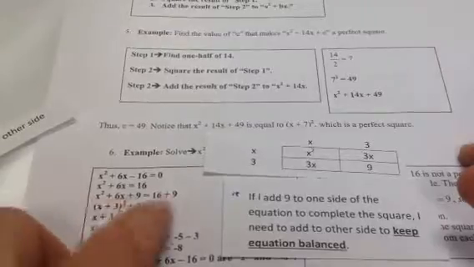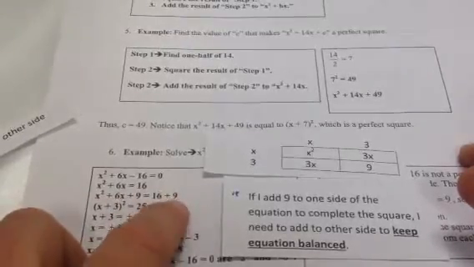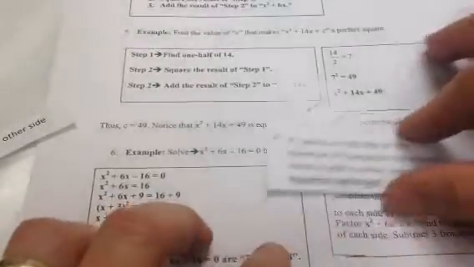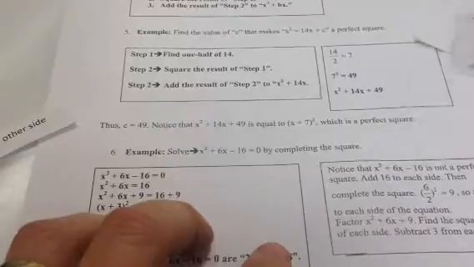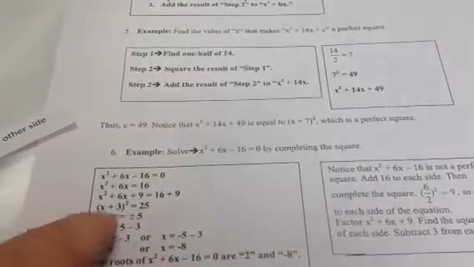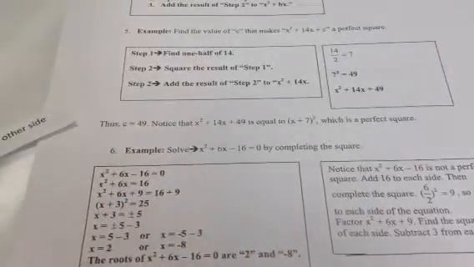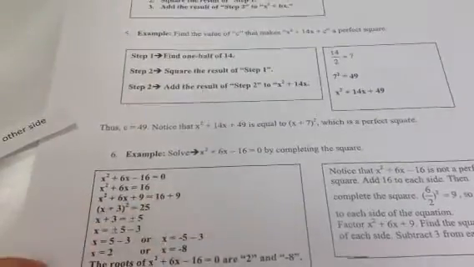So we can add the 9 there to complete the square, but to do that, we've got to offset it by balancing it and adding 9 to the opposite side. All right, that is a complete square, so we're going to rewrite that as a completed square. So it's (x + 3)². That's equal to 25 when I combine the 16 and 9.